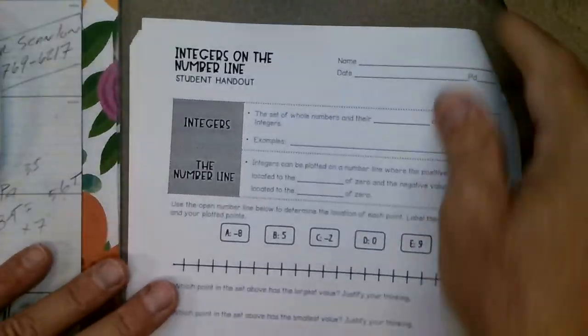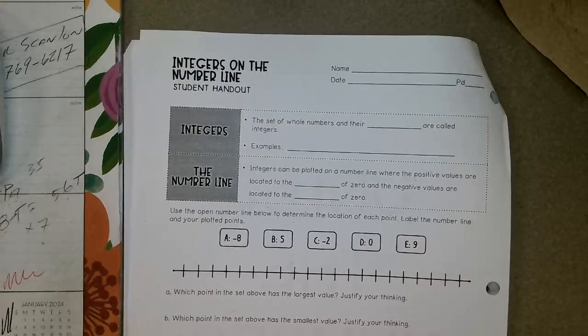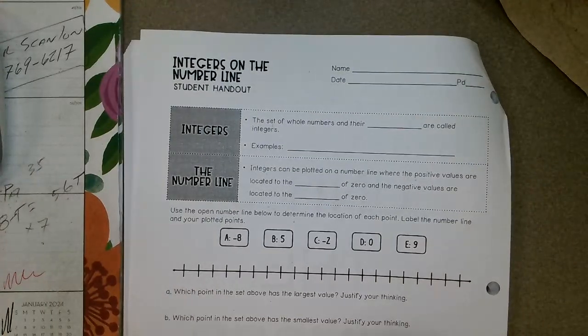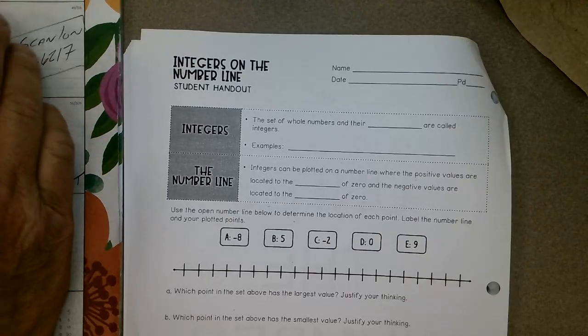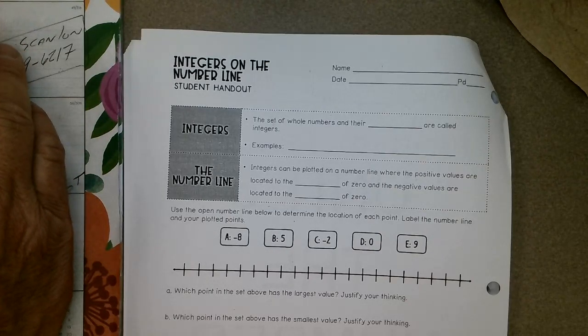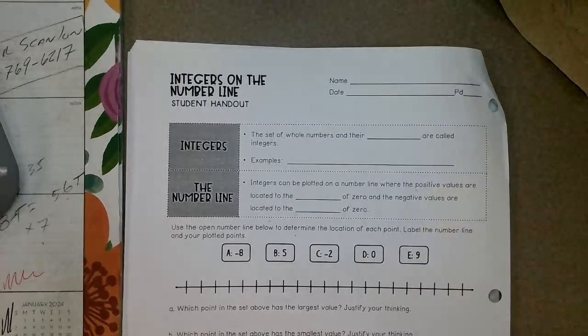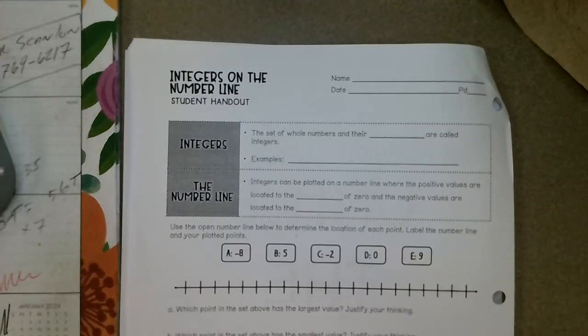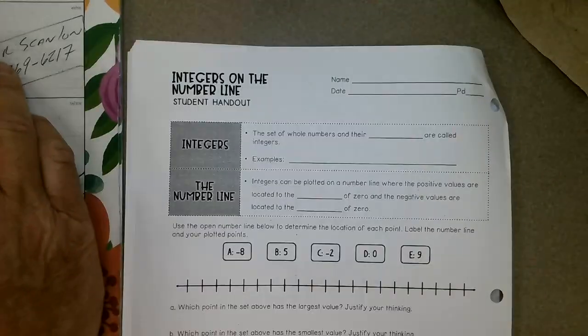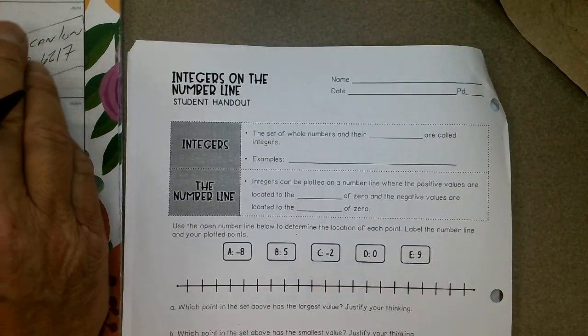Okay. Today we're going to be talking about integers. And we're going to define them, give examples, number lines, the whole 9 yards. So a lot of vocabulary today. All right. So if you need to slow down, just pause the video. If not, let's get after it.